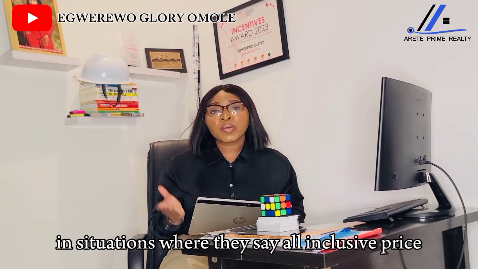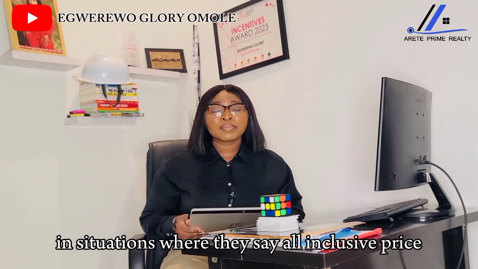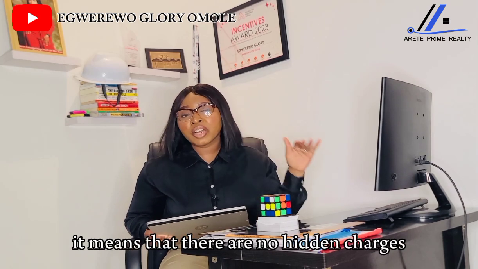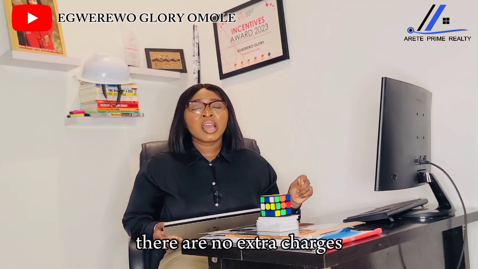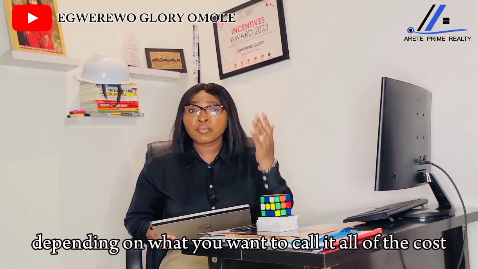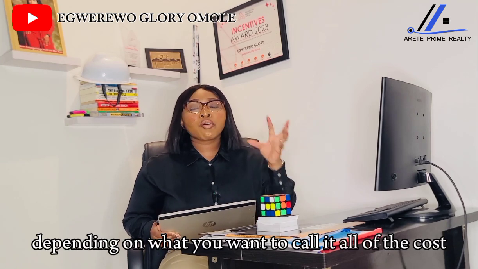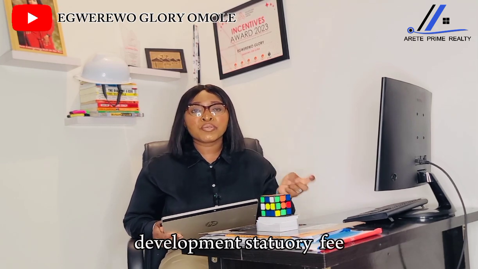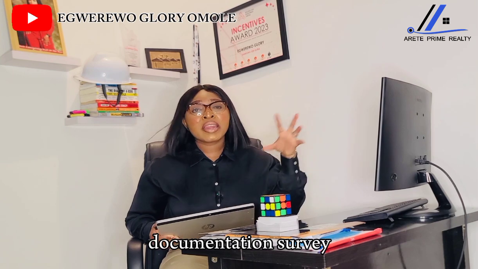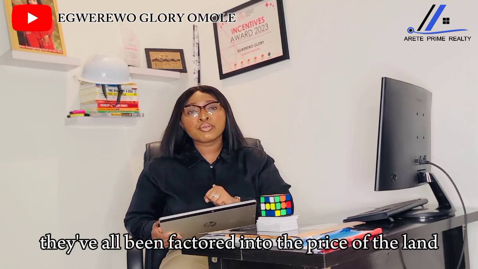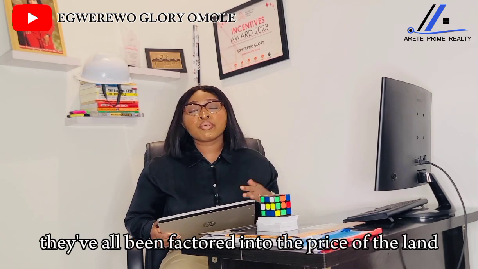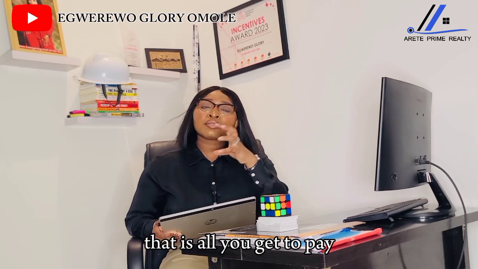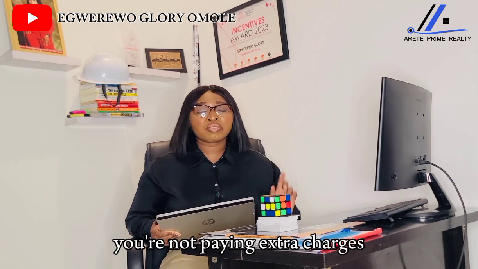In situations where they say all-inclusive price, it means that there are no hidden charges, there are no extra charges, and there are no statutory fees, depending on what you want to call it. All of the cost, development, statutory fees, documentation, survey, they've all been factored into the price of the land. So whatever price you're paying, that is all you get to pay. You're not paying extra charges.